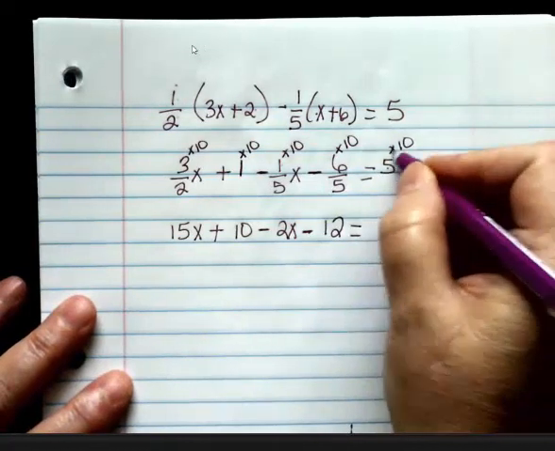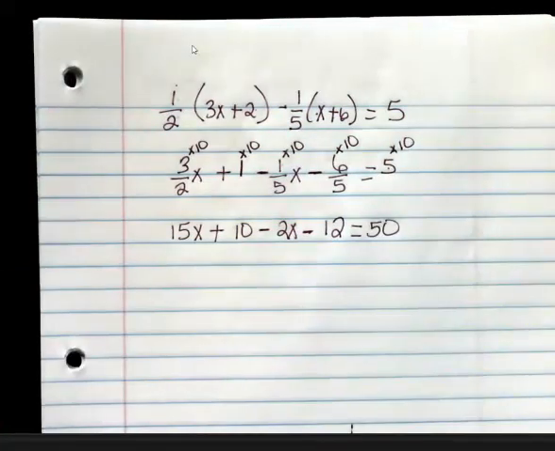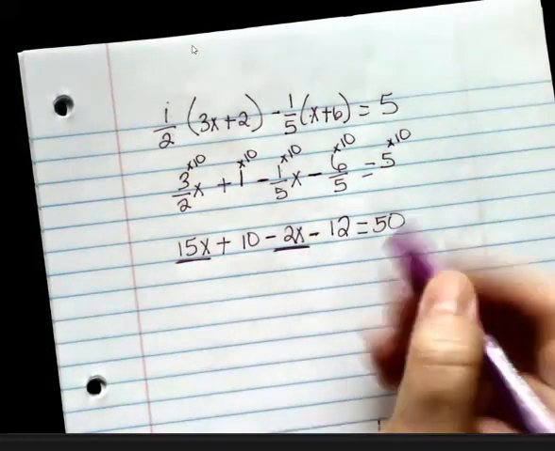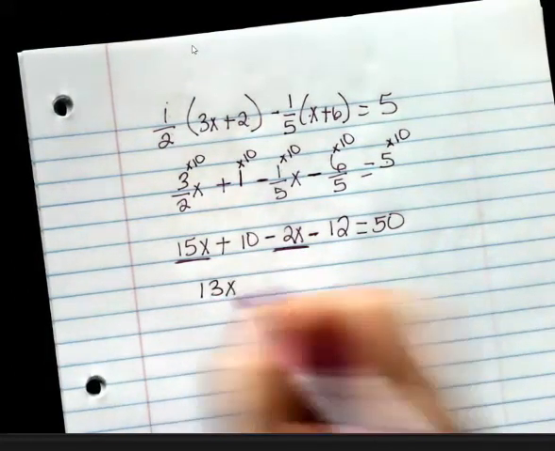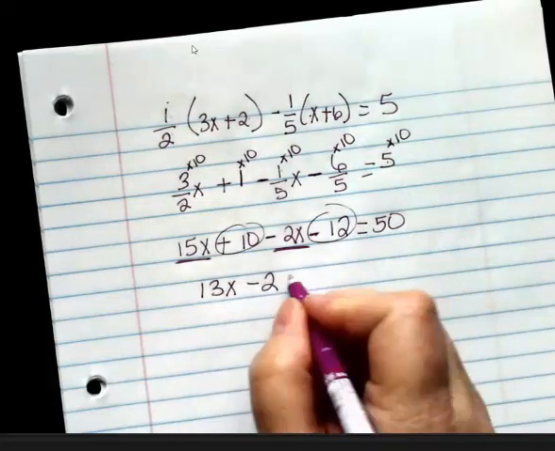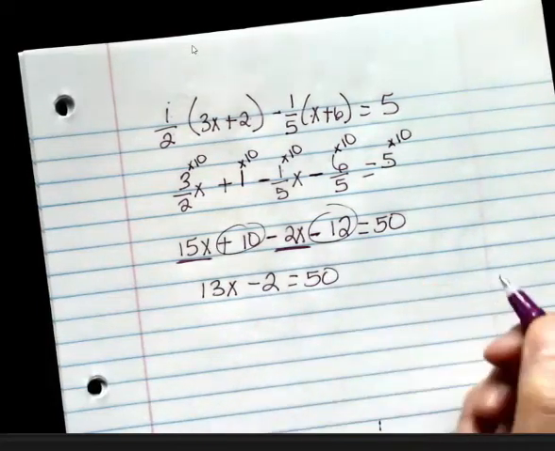Equals 5 times 10 is 50. So now I'm going to combine like terms. 15 minus 2 is 13x. 10 minus 12 is negative 2 equals 50.